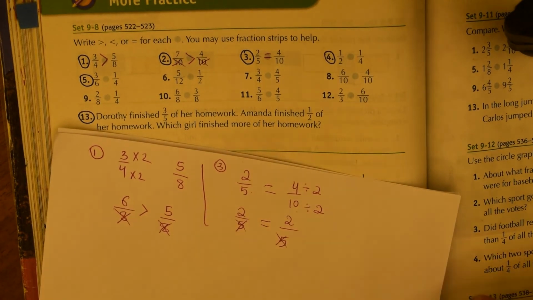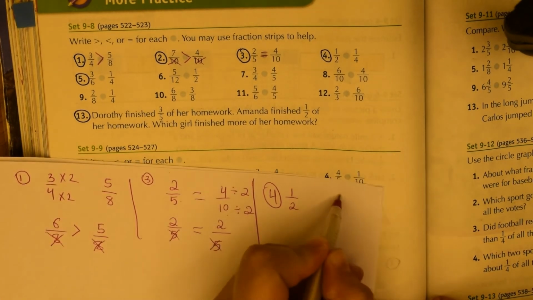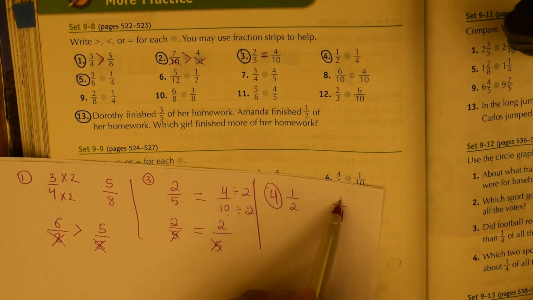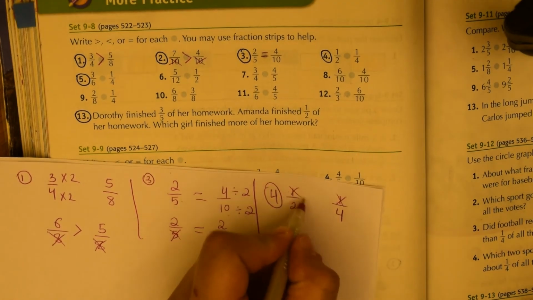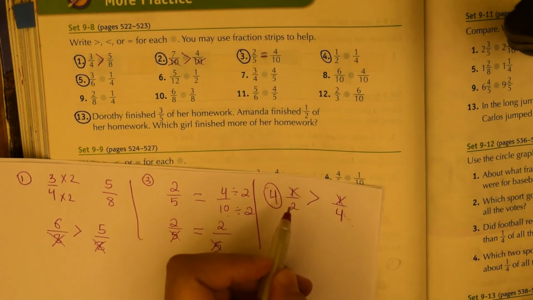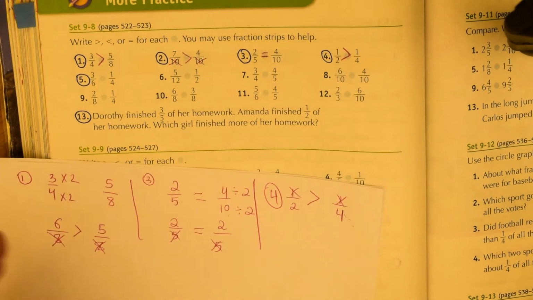Now for number 4, you have half and fourth. So I have common numerators. So now I will look down. In math, 4 is greater than 2, but because the numbers are down, I will flip the sign. Then I will say that half is greater than fourth.